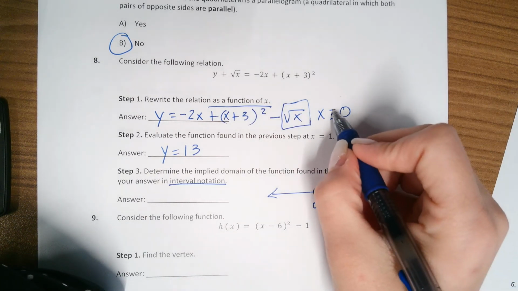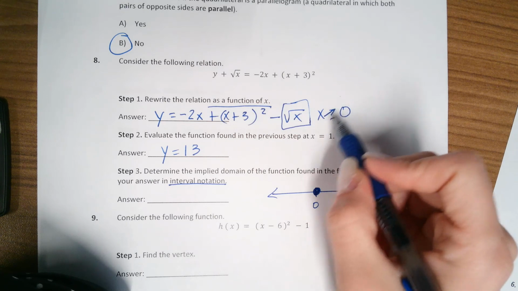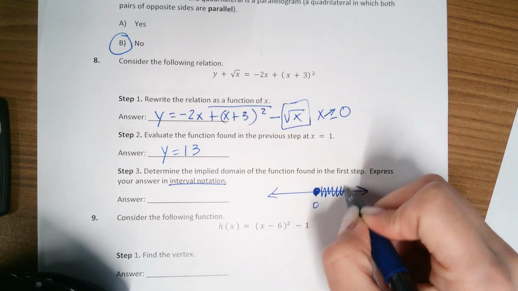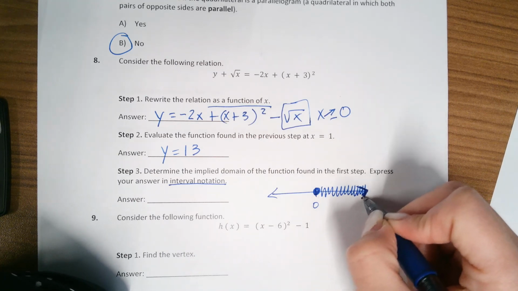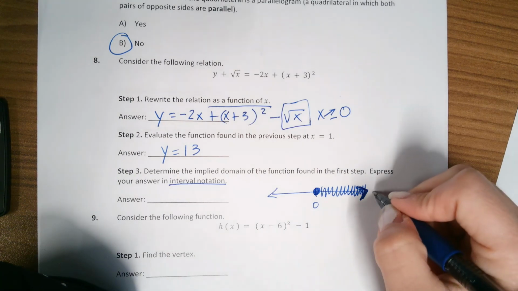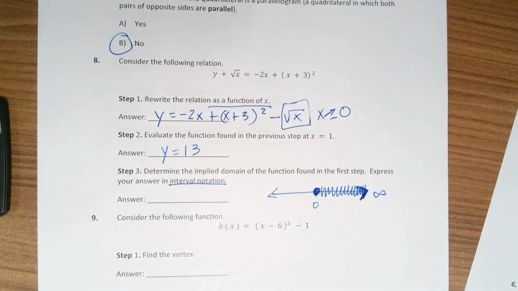And if you're not sure about that, I can draw a little arrow in my inequality, and we see that a little line gives me an arrow pointing to the right, so I know I should shade to the right. Now the arrow on my number line indicates that it keeps going on forever and ever up to infinity. So right here I actually have the interval that they want.